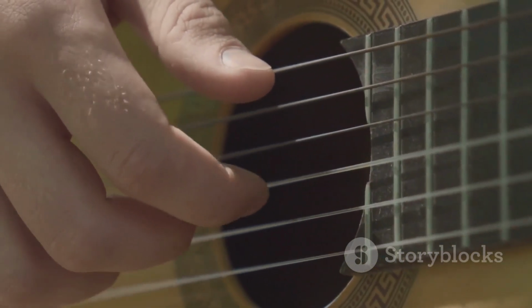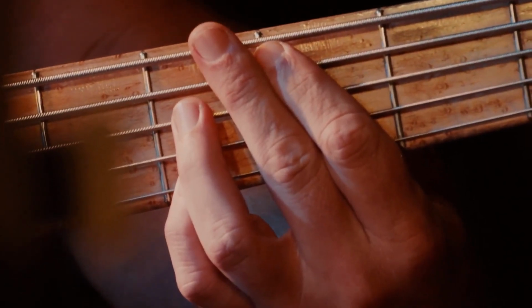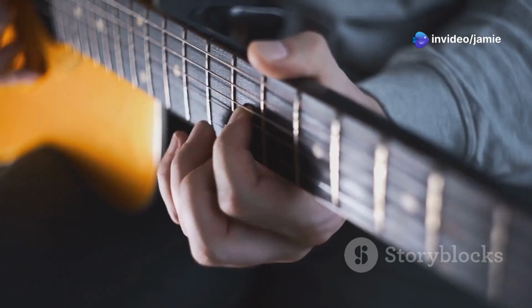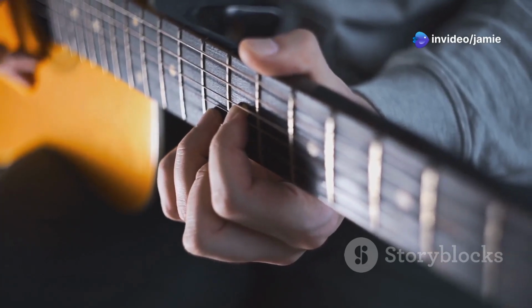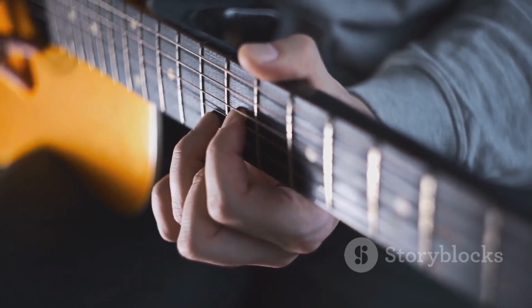Play in different positions. This helps you understand the fretboard more comprehensively. Don't just stick to one area of the fretboard. Move your hand positions up and down to get familiar with different notes. Practice scales and arpeggios in different positions to solidify your knowledge. This will make you a more versatile player.